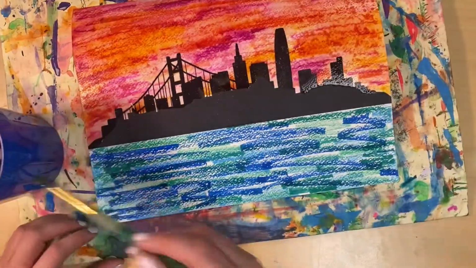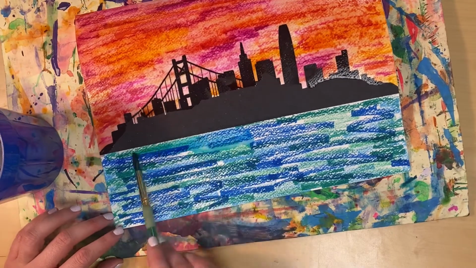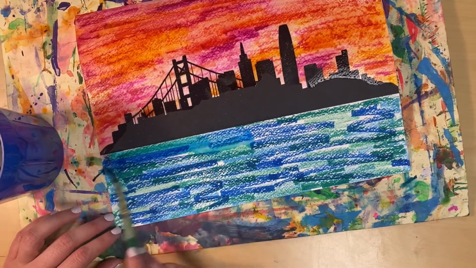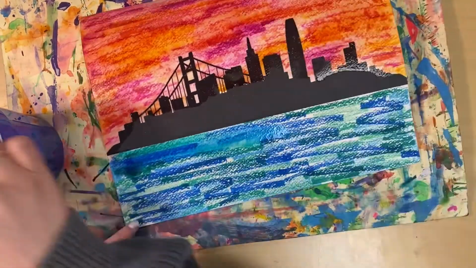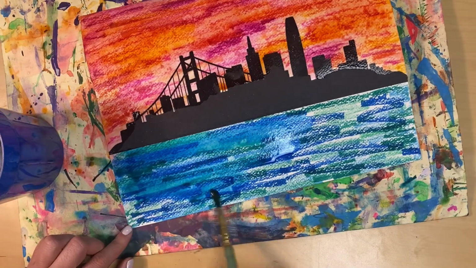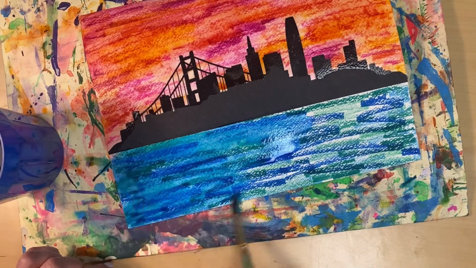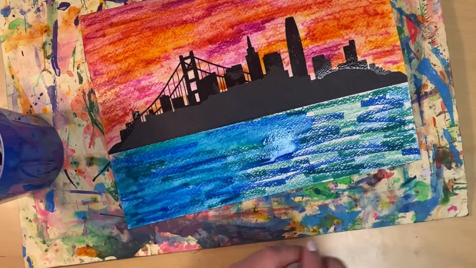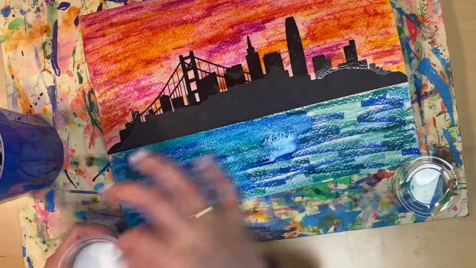Now I'm going to move on to the water. I'm making sure to rinse my brush because I don't want to add any of the warm colors to the water. Notice how my paper is curling a little bit. That's just what happens when you add water to watercolor paper, which is a little bit thicker than other art paper. So remember, while the area is still wet and it hasn't dried yet, add a little sprinkle of salt on top.